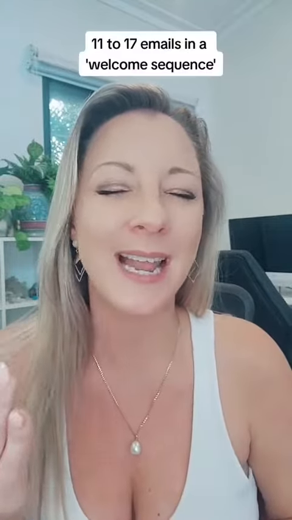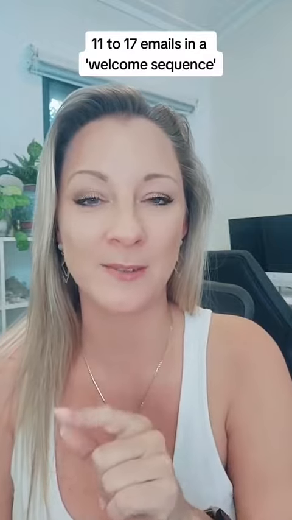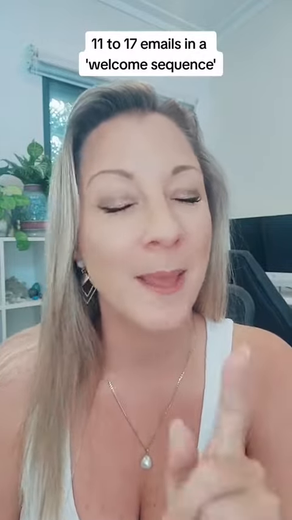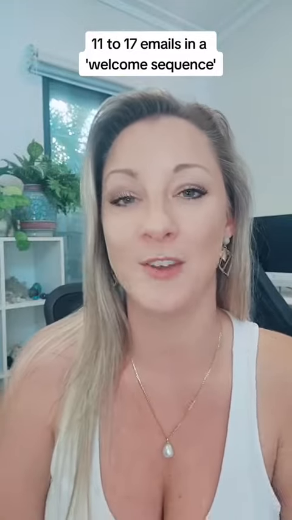So first of all, how many emails should you have in a welcome email sequence? Data shows that between 11 to 17 touch points is what takes people from a prospect to a paying customer. Now, it does often take a lot longer than that, so you're gonna have to watch part 3 to know what to do if people don't buy within the first 11 to 17 emails.